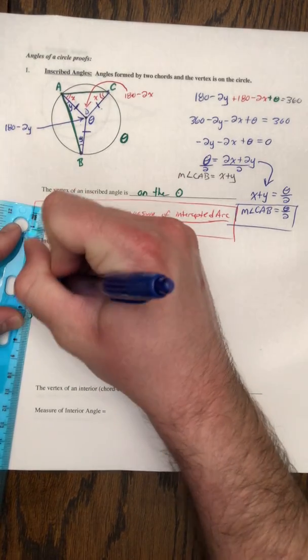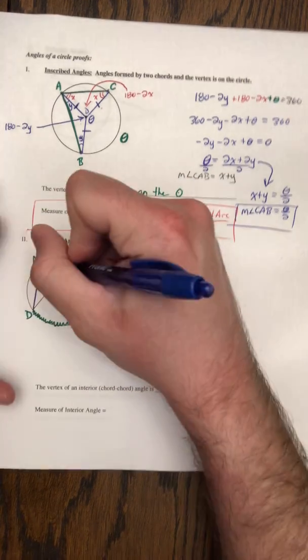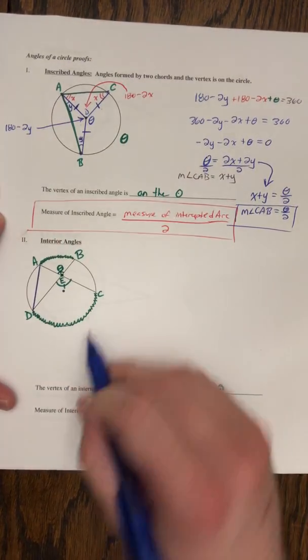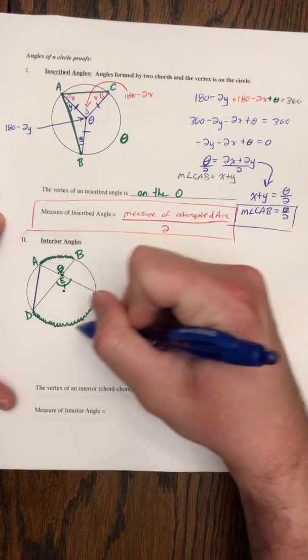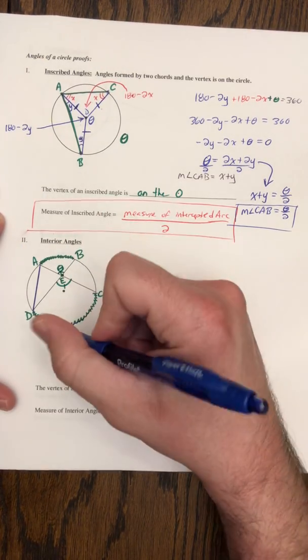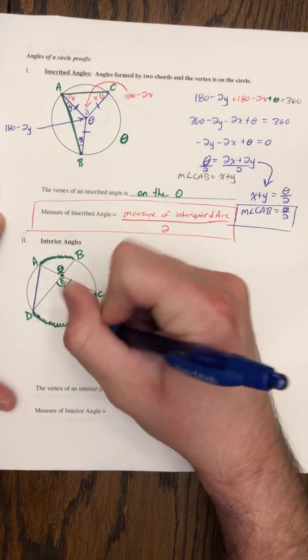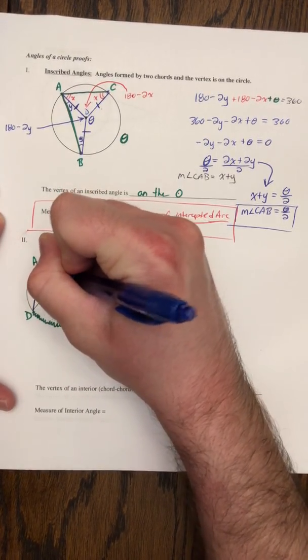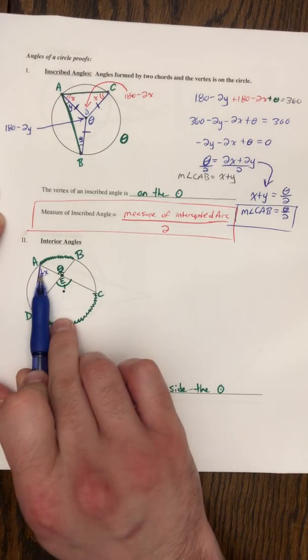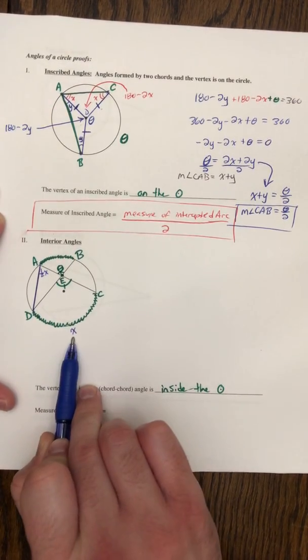And when I draw in chord AD, I've created an inscribed angle. If I look, angle DAC creates arc DC. So if arc DC was X, then angle DAC has to be half of X because of what we proved above. The inscribed angle is half of the arc it creates.